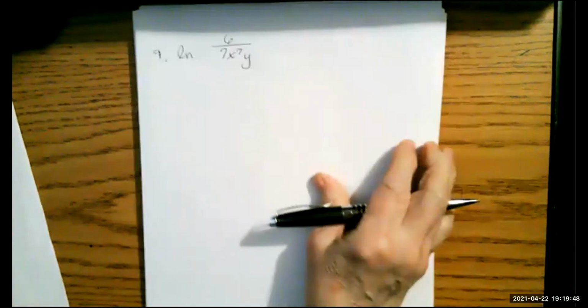Okay, let's look at number 9. Number 9 is ln 6 over 7x to the 7th y. This one's not too bad. Somebody work on it and see if you can get it. See if you get the answer.